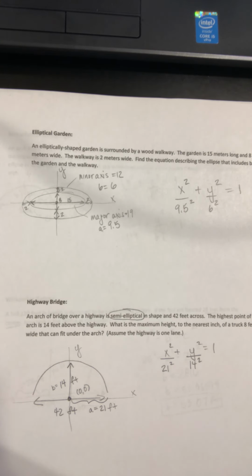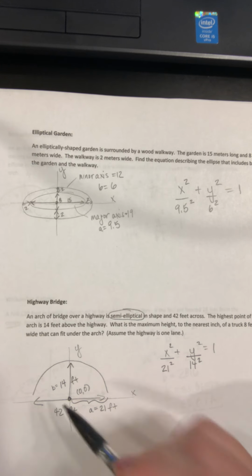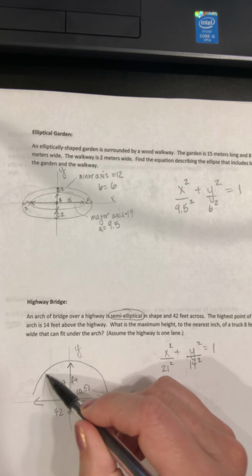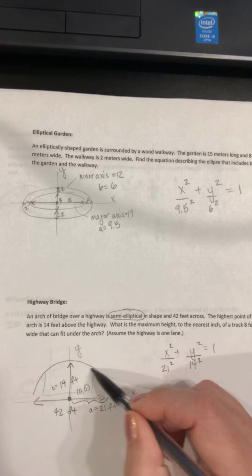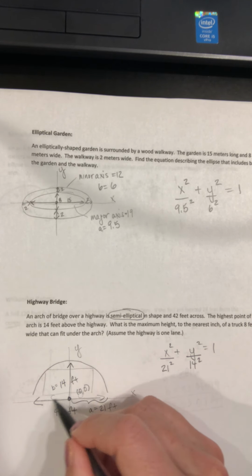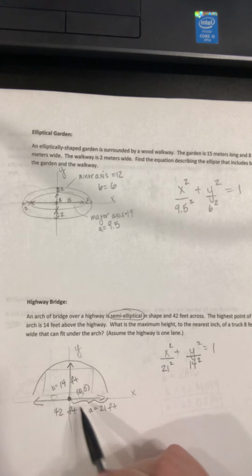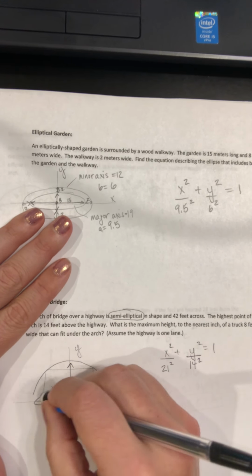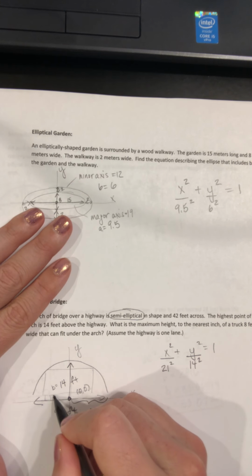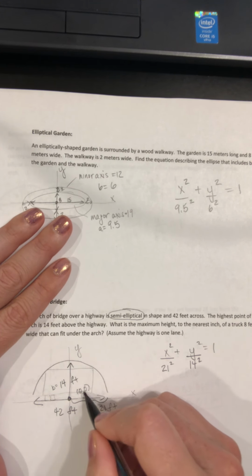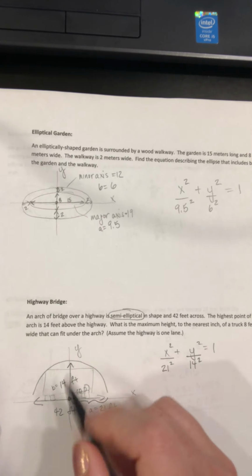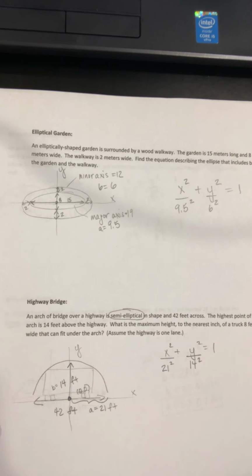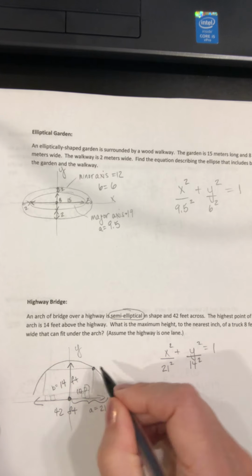What is the maximum height of a truck that is 8 feet wide? Okay, so if I imagine this truck, this is a 1-lane highway. Here's the truck, okay? There are the wheels. Wow, that's really bad. But you can just imagine the wheels are like here, like it's a big truck, okay? So there's double wheels. The truck's going through. If it's 8 feet wide, we wanna know the height here.